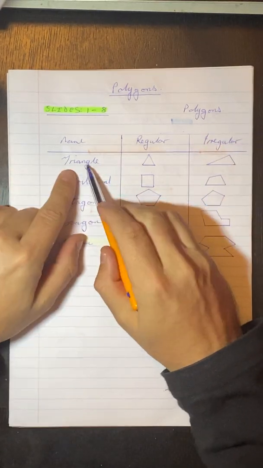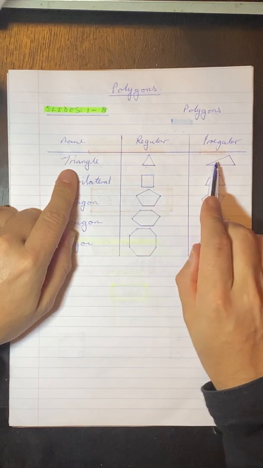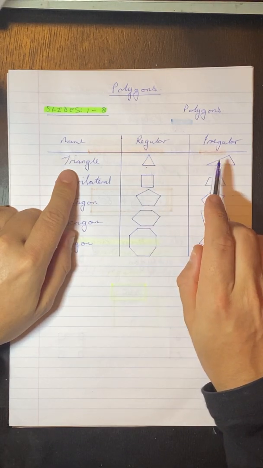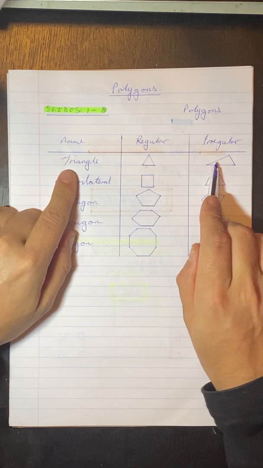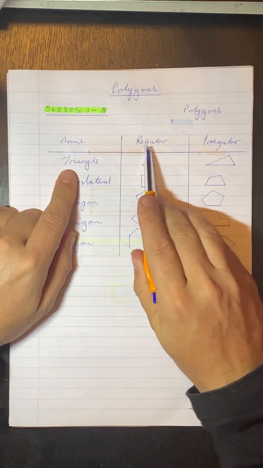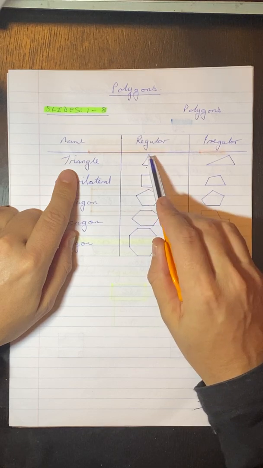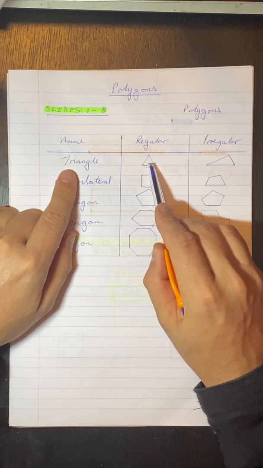So if you look at a triangle, it would be an equilateral triangle like that. Yes, that is a triangle, but it is not a regular triangle, okay? Also, what regular polygon means is that all the sides will be equal in length and all the interior angles will be the same.